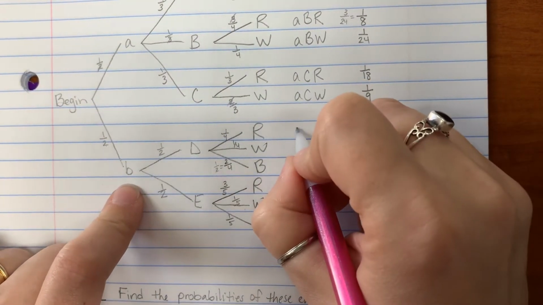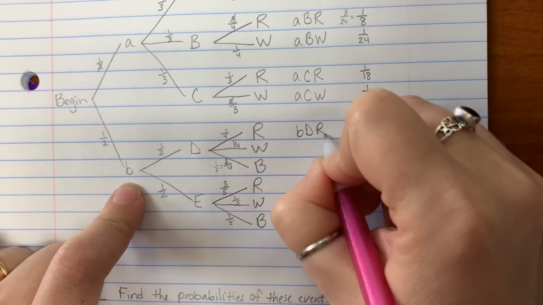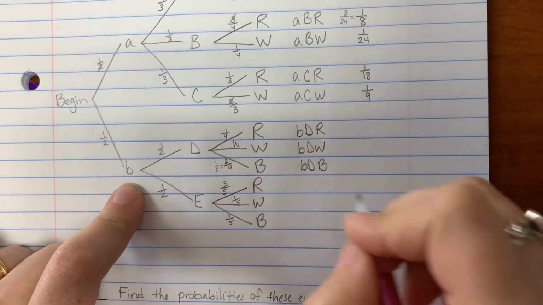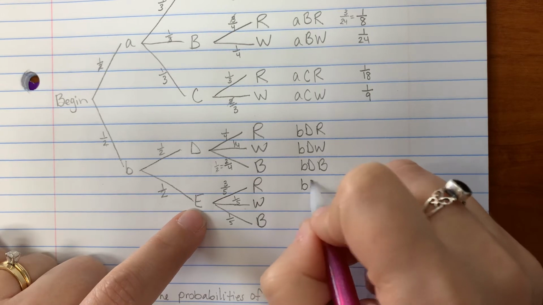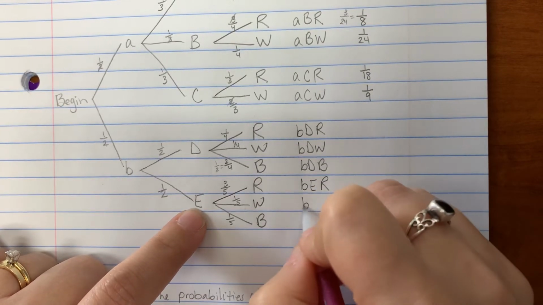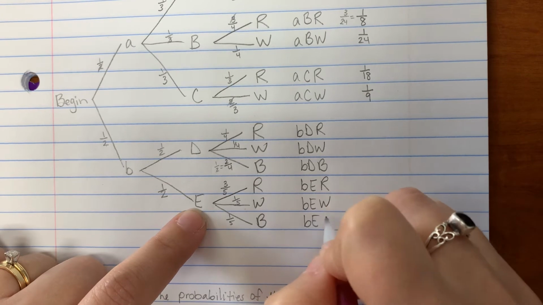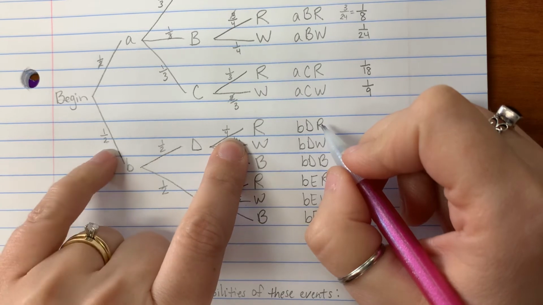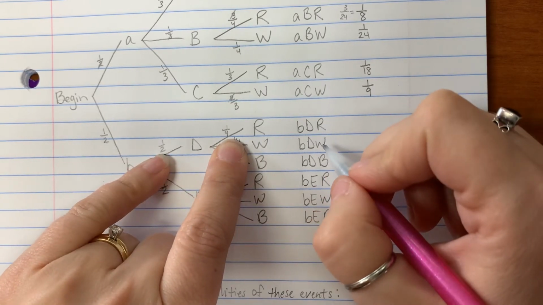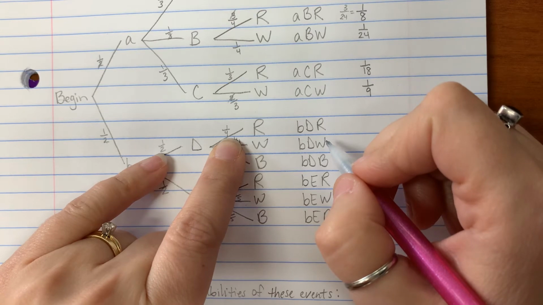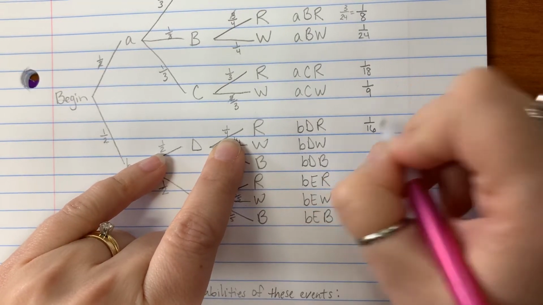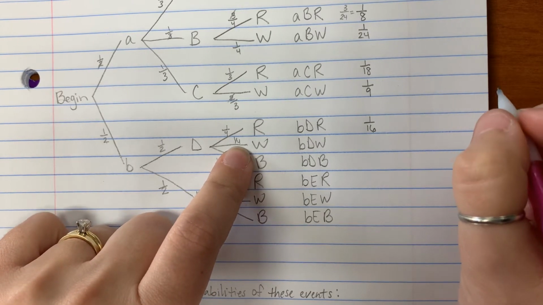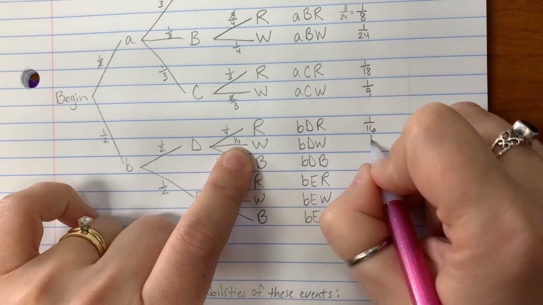Okay, the next one, I've got box B, urn D, red, BD white, BD blue. And then the next one I would have BE red, BE white, and BE blue. Okay, so BD red would be 1/2 times 1/2 times 1/4. 2 times 2 times 4 would be 16. So this is 1/16. And then same thing for the next one. It's 1/4 also. So 1/2 times 1/2 times 1/4 is still 1/16.